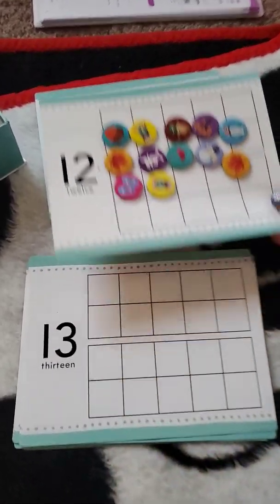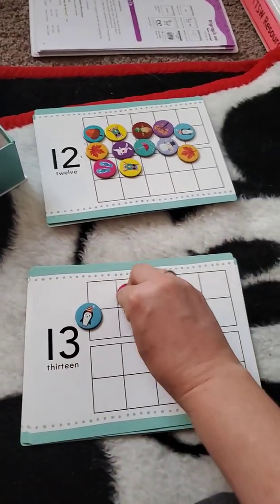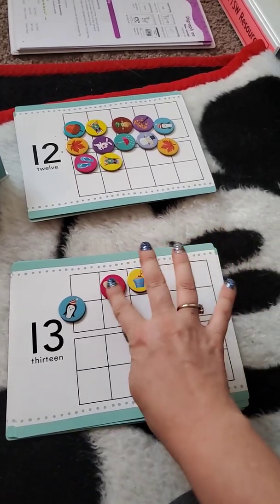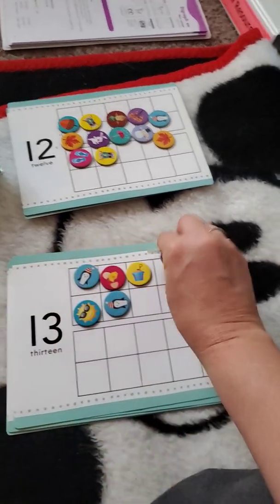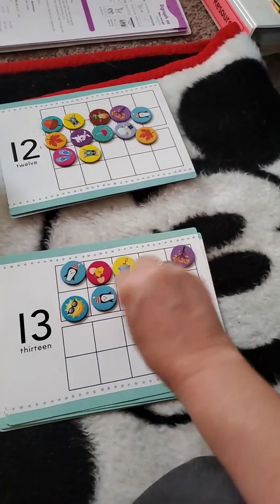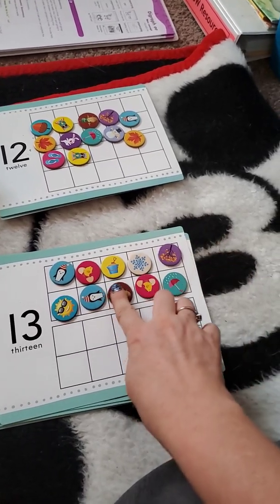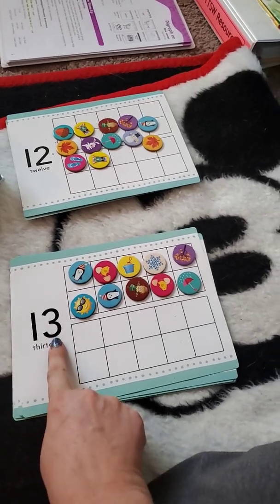All right, now we're going to do number 13. So we're going to need more counters. You can use the same ones if you want, so you're just making a different number. So 10. Remember, we're filling in the whole entire tens frame, and only one of them, because there's only one 10. Now we need 3 more ones.